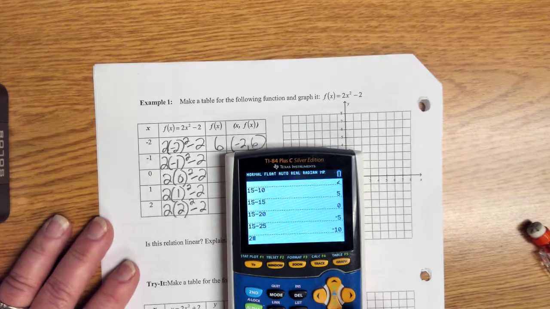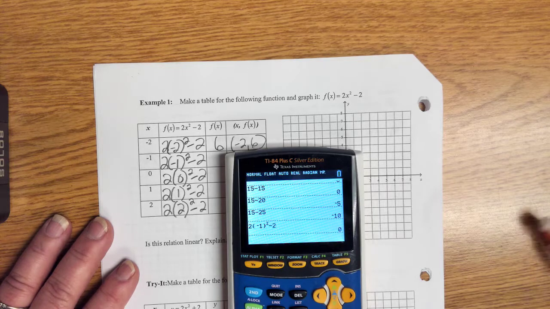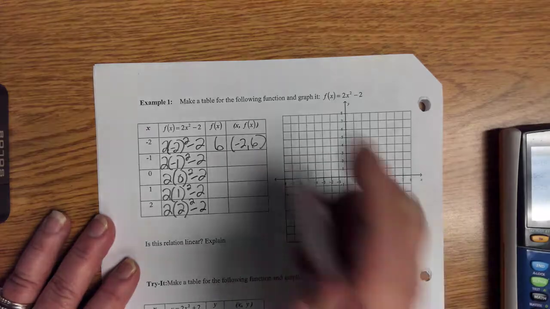I've got 2 parentheses, negative 1 parentheses squared. You can either use the power up button. Do you guys know that button exists? Yes. Okay. Or you could use the x squared button. Either one will work. Minus 2 and hit enter. There it is. You're working too hard. Put it all in at the same time. Okay? All right. So I've got 0.